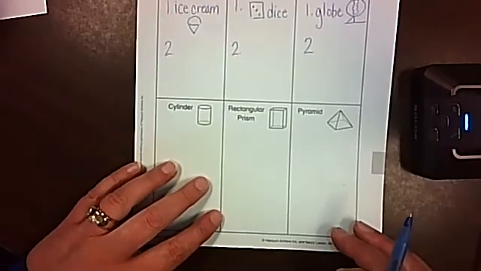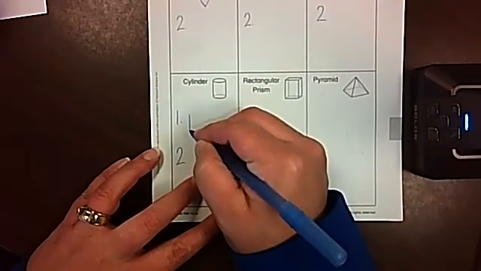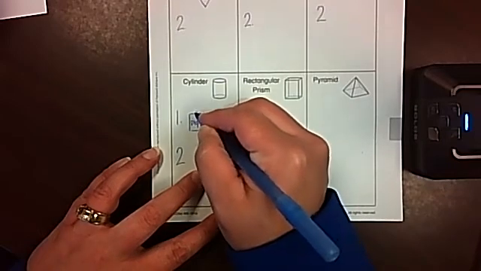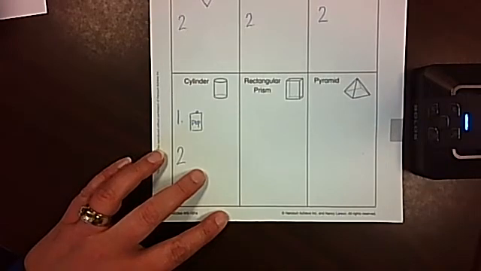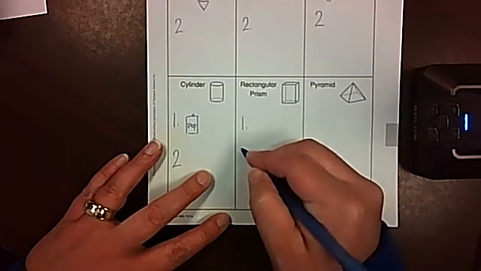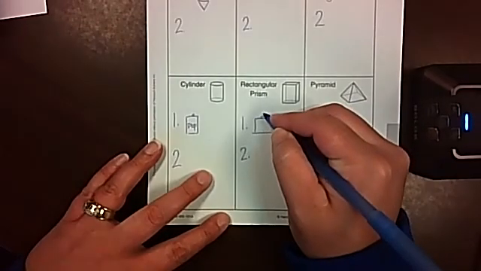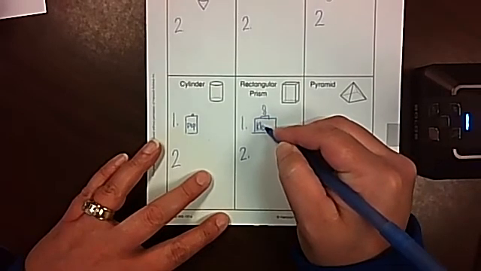A cylinder. Ooh, a cylinder. Let's see, a good cylinder is a pop can. So a pop can is a cylinder. Rectangular prism, I told you earlier that my rectangular prism that I think of is a Kleenex box.